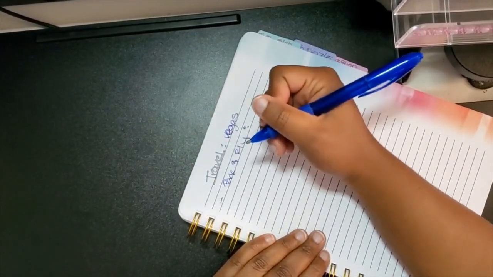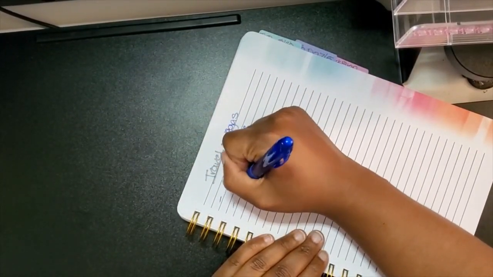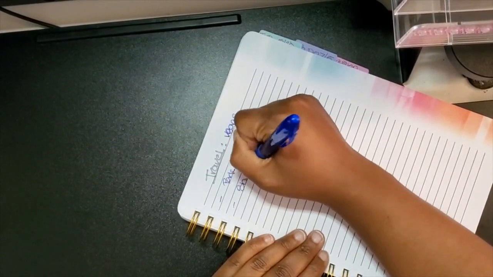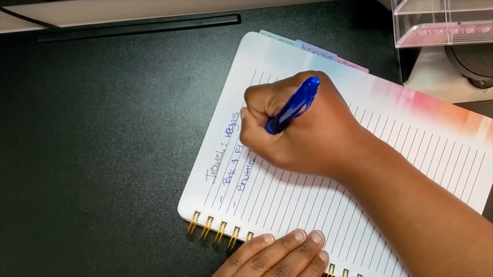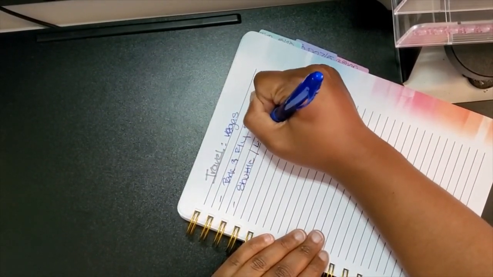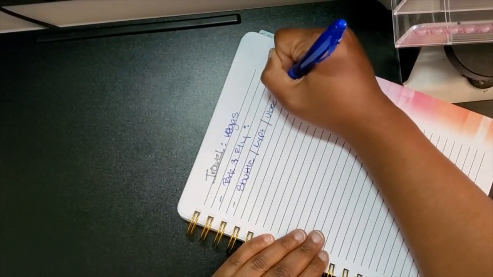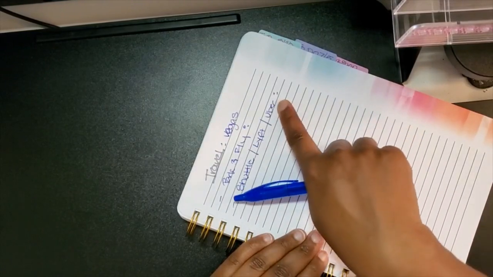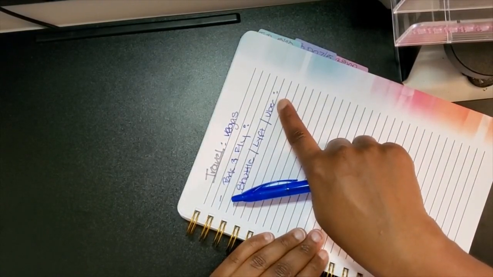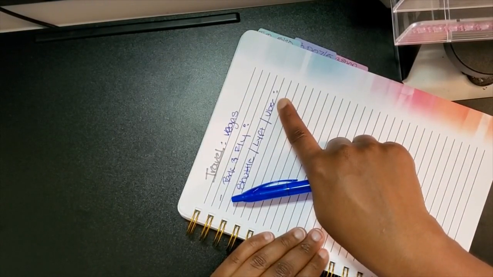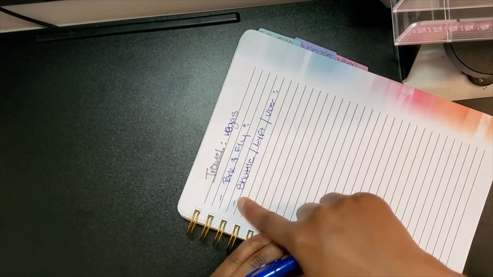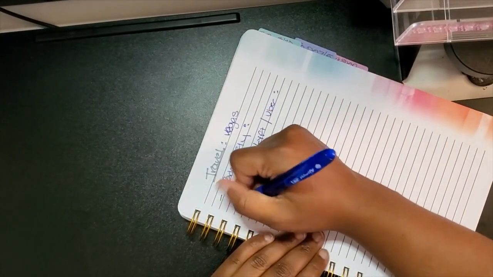Okay, then we have, I would say, shuttle, Lyft, Uber. You can actually just say transportation from airport. That might be a little bit easier, but I'm just kind of spelling it out here.